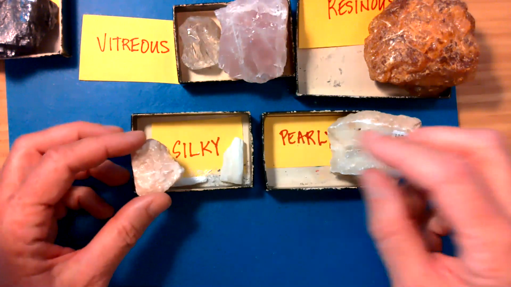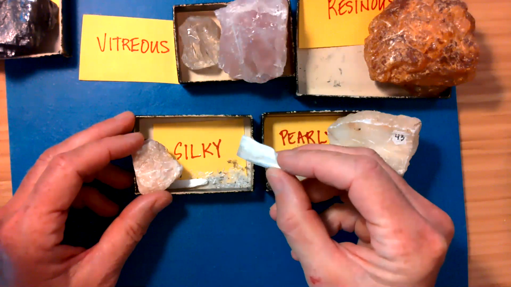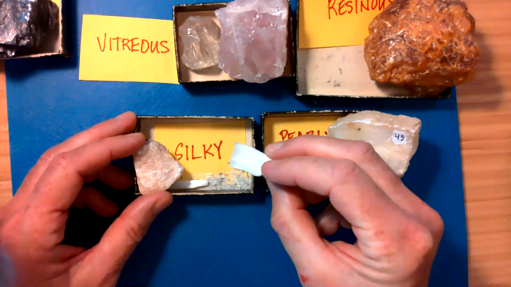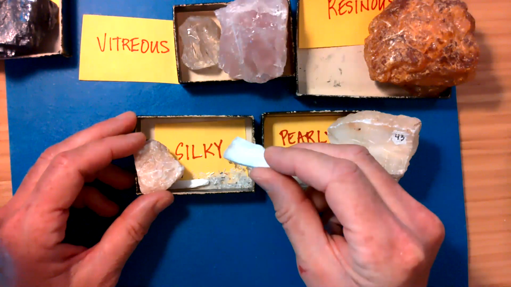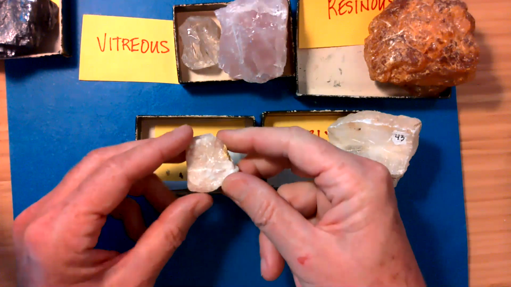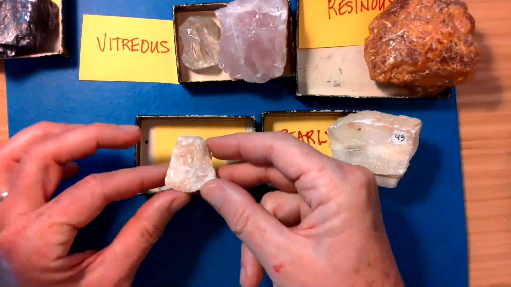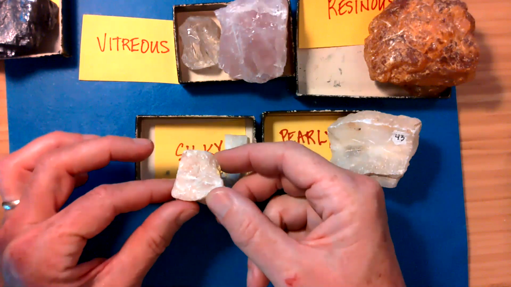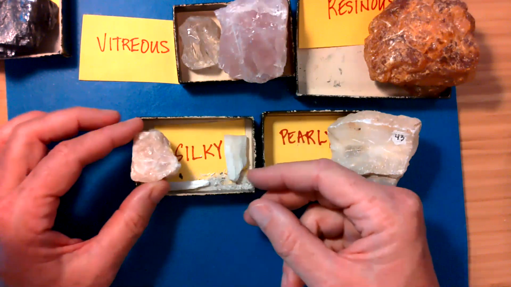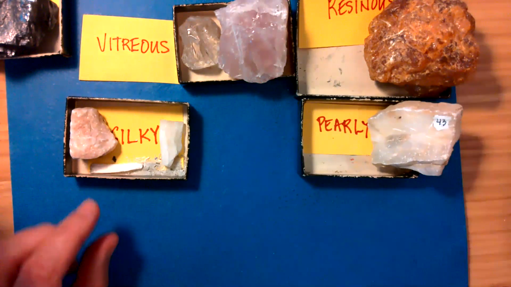Whereas silky luster, as the name implies, has a sheen that's a little bit more diffuse, but still reflective. That might be like a piece of silk fabric, okay? You can see that there's still light being reflected off the surface, but not quite as brilliantly as vitreous. Okay, so let's move those off to the side.